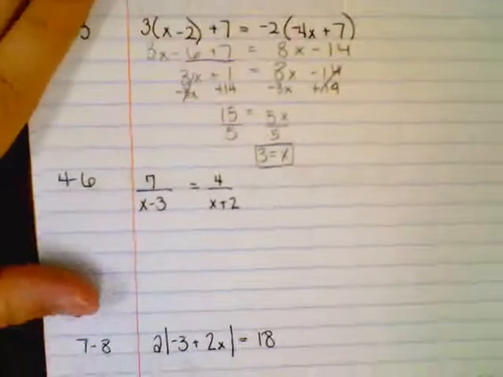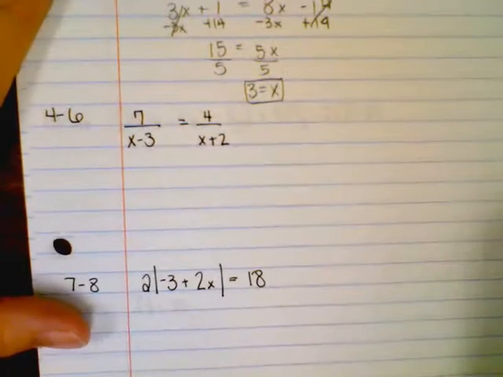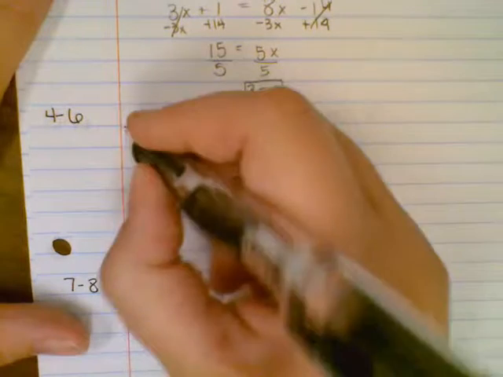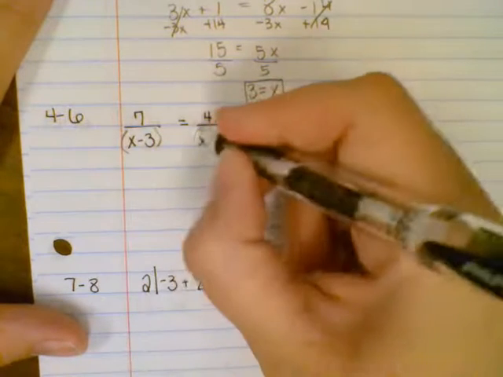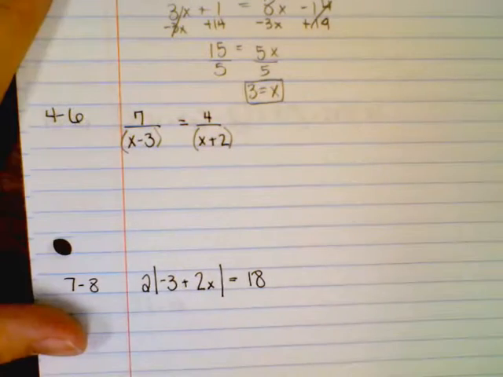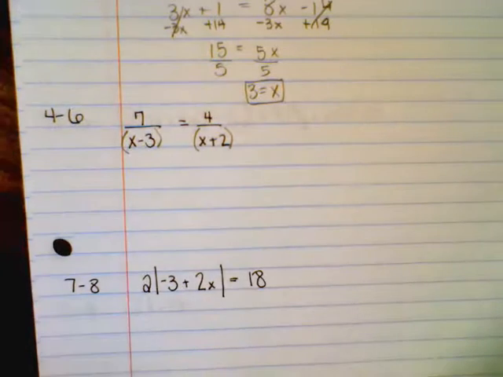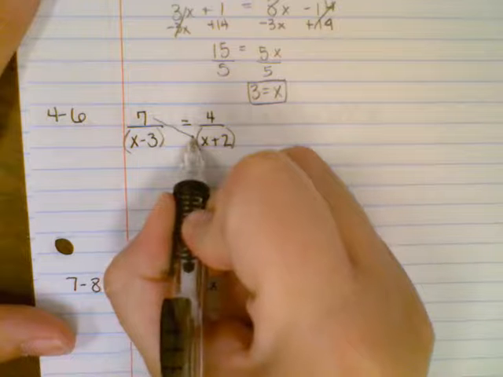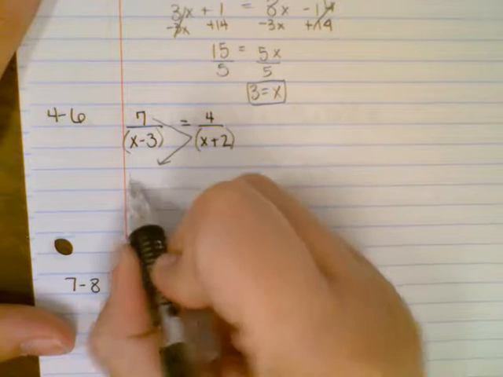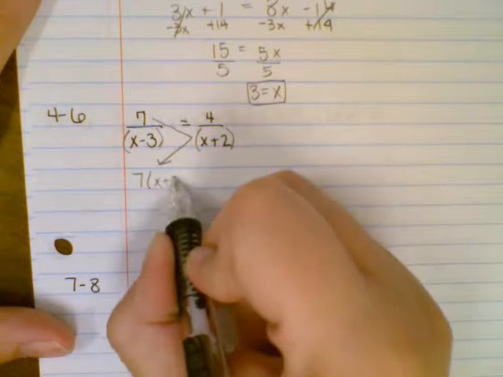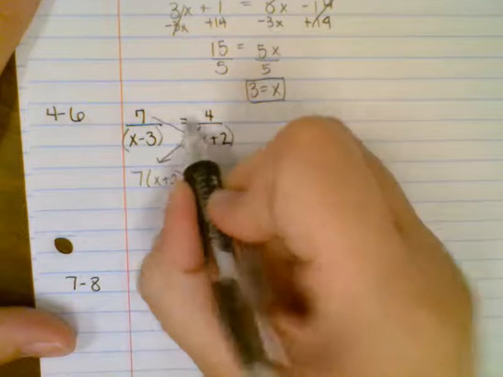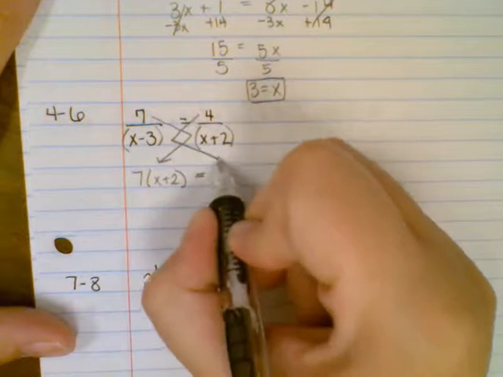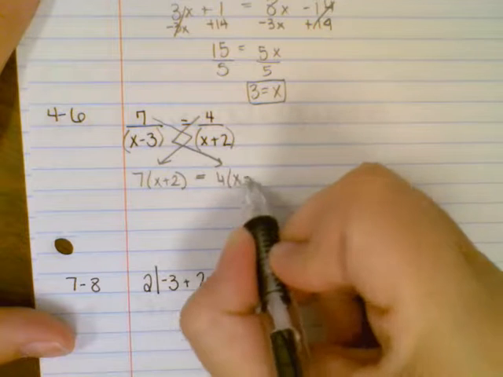Our next section is solving proportions. With proportions, we have to cross multiply to get rid of the fractions. So remember to put parentheses around them. I like to call it giving it a hug, so those terms stay together, and then we cross multiply. When we cross multiply, remember that means multiplication. So we're going to have 7 times (x plus 2) equals 4 times (x minus 3).